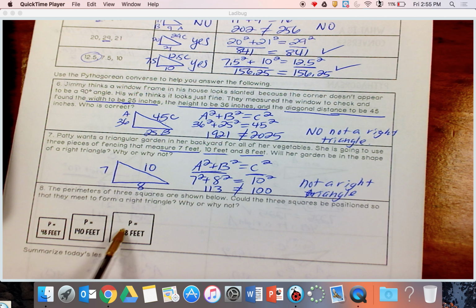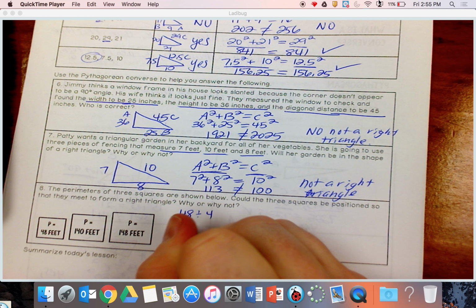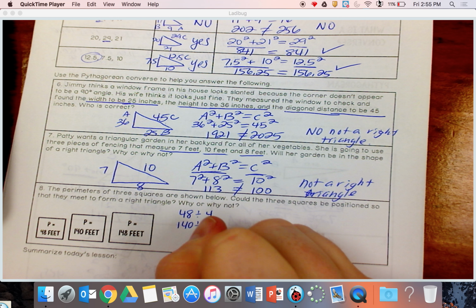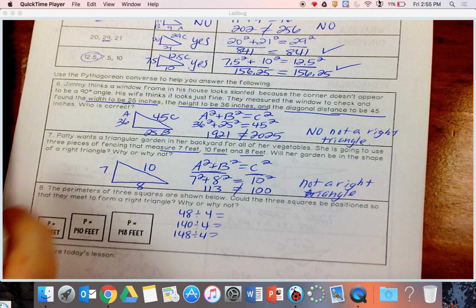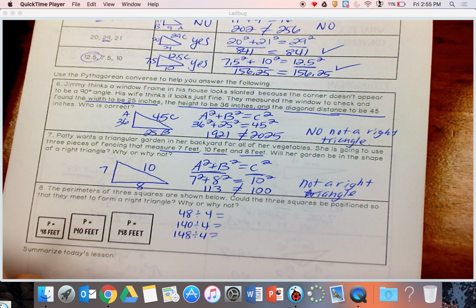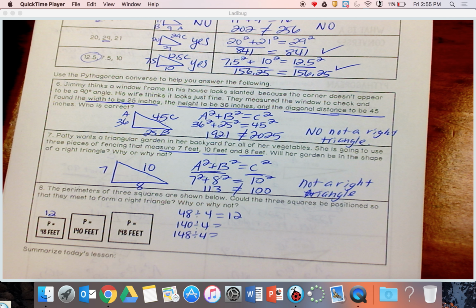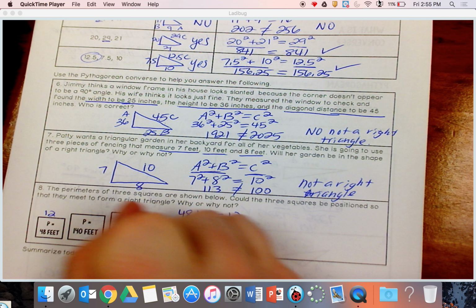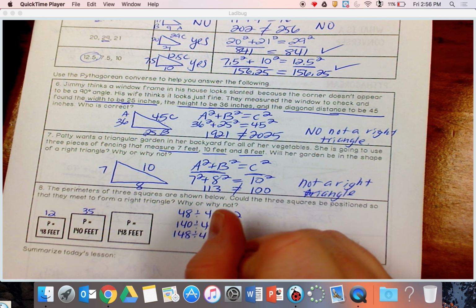So if I divide each one of these by 4, it's going to tell me what the sides are going to be. I can divide these by 4 because these are squares. The squares all have the same amount on both sides. So if I take this perimeter and divide it by 4, it tells me that this side length is 12. If I divide 140 by 4, it tells me 35. And if I divide this by 4, it's going to tell me 37.